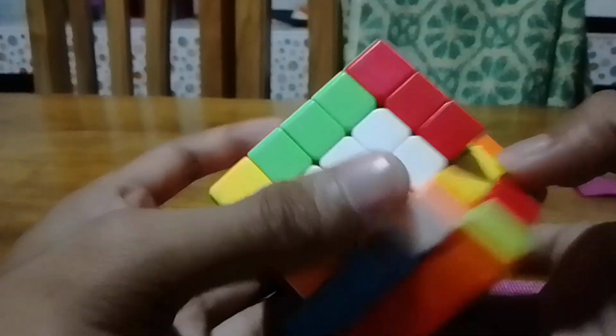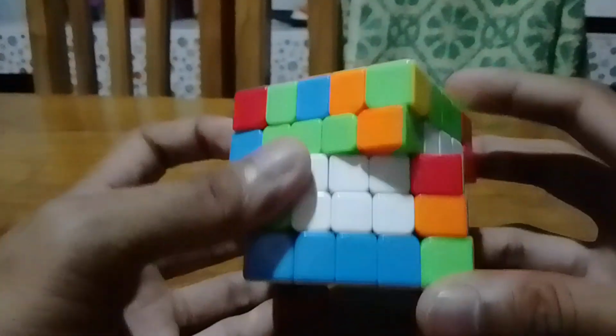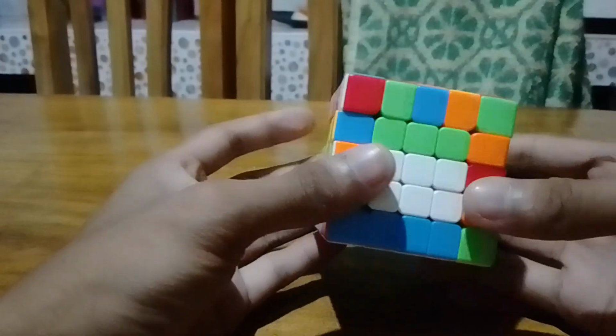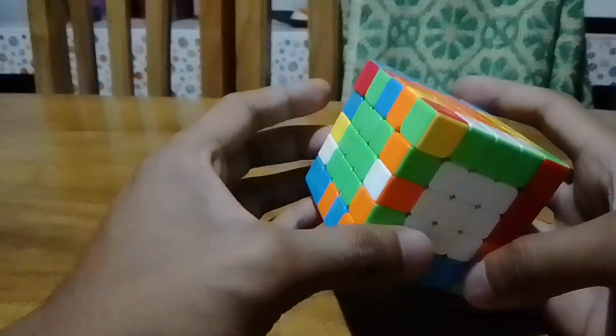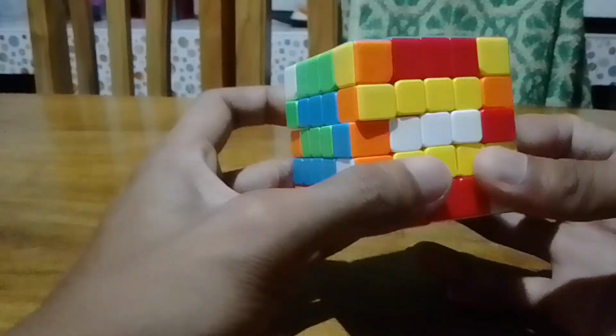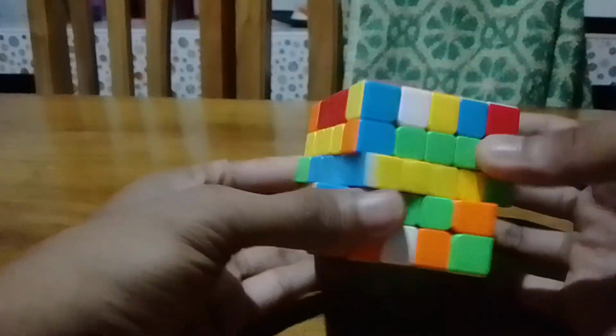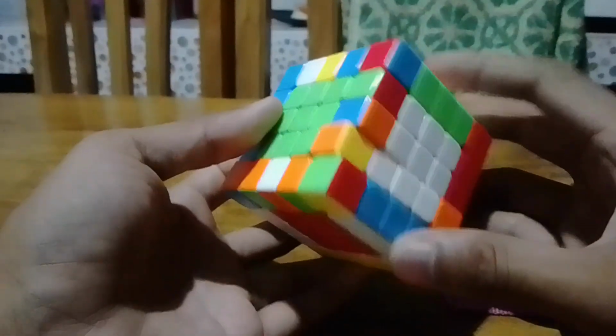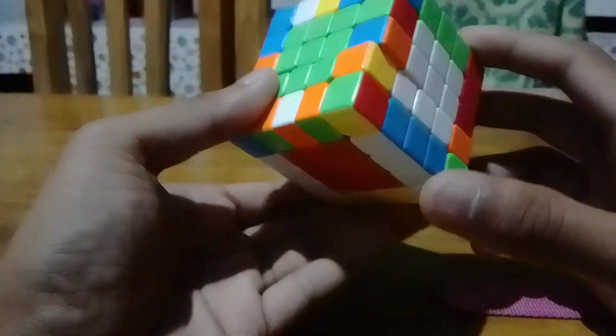Step 2. Pairing the edges. This is where things get tricky. You need to pair up the edge pieces that belong together. It's like matching socks, but way more complicated. There are different ways to do this. Some involve algorithms, others are more intuitive. Think of it as finding the right tools for the job.